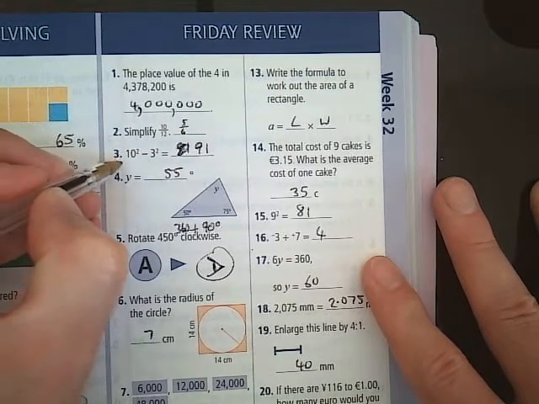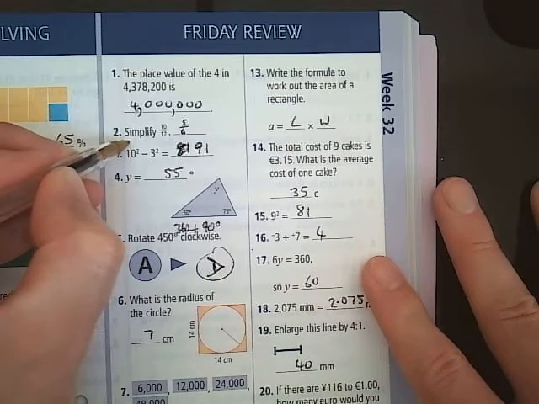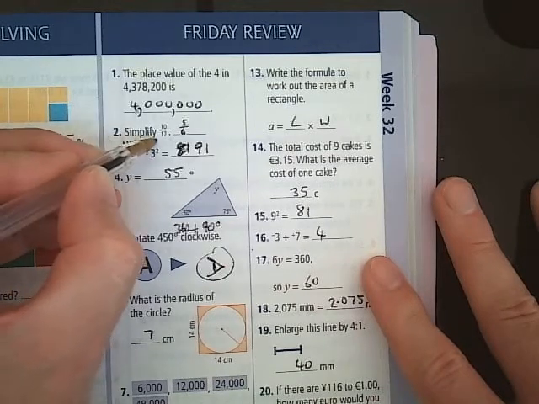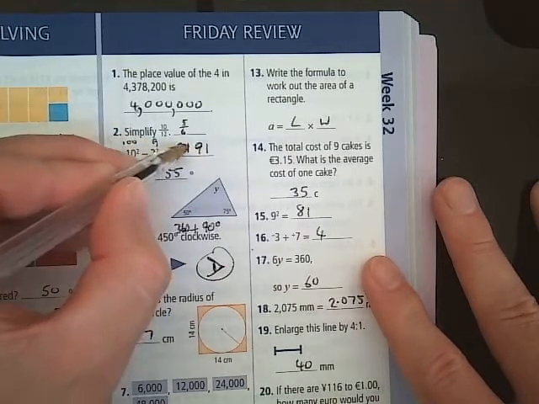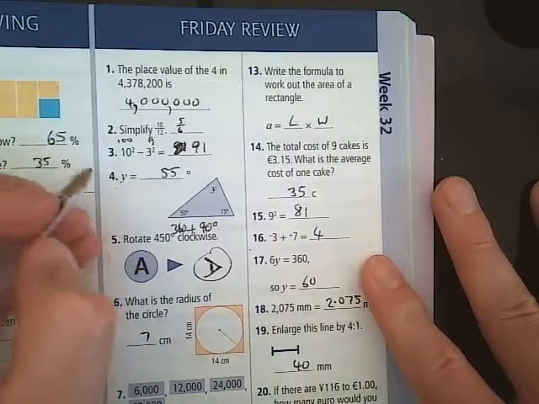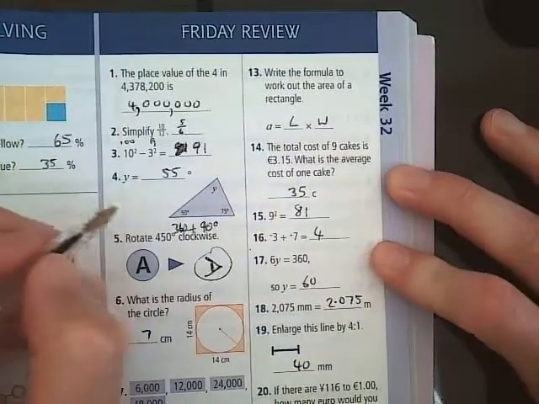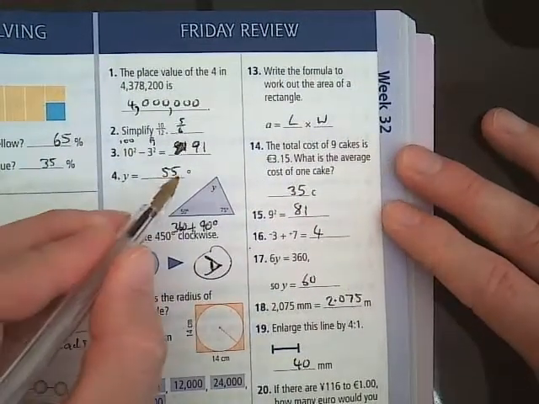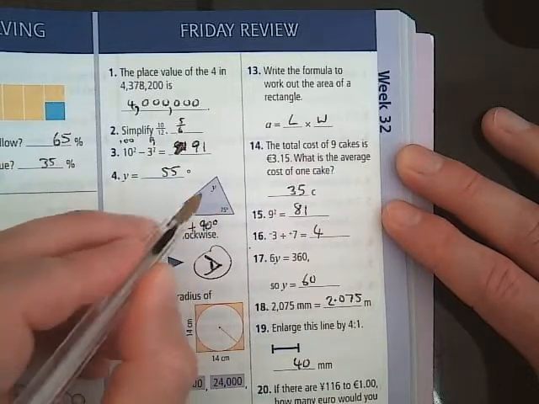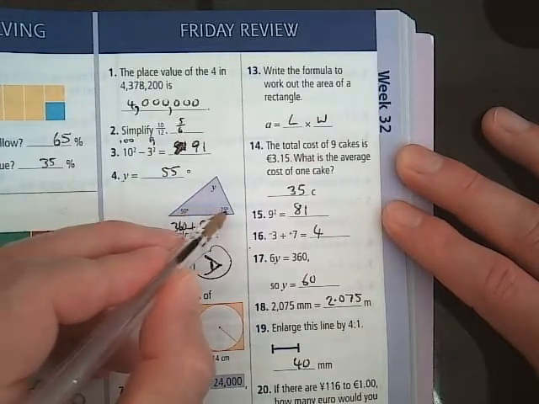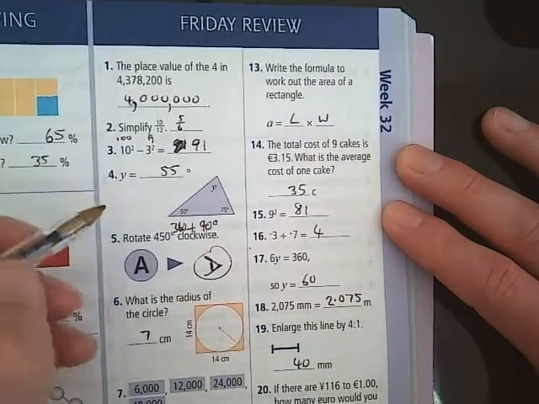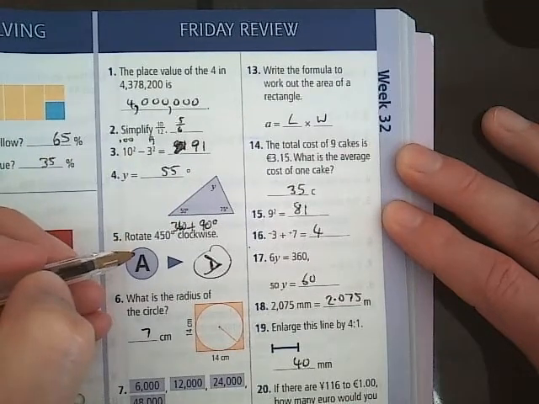Question 3, 10 squared, that's 100. Take away 3 squared, which is 9, is 91. I actually made a mess of that first, so it's been a hard week. Question 4, y equals 55 degrees because all three have to add up to 180, so you add those together, you take it away from 180.